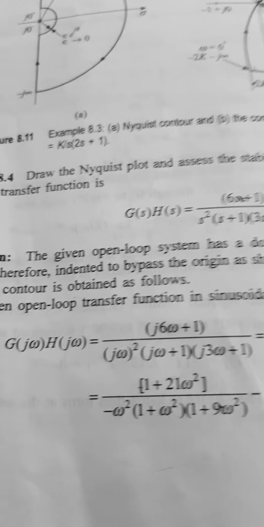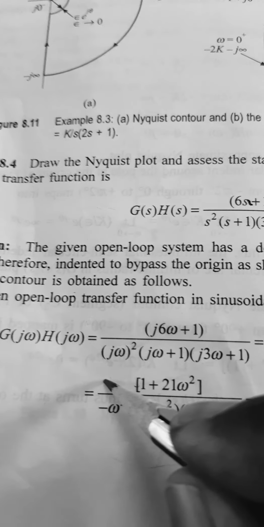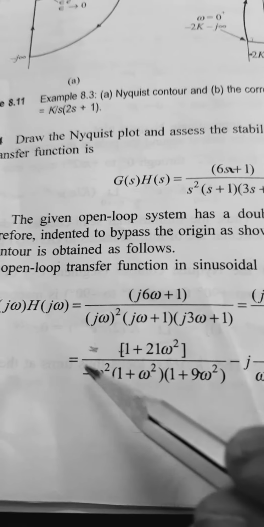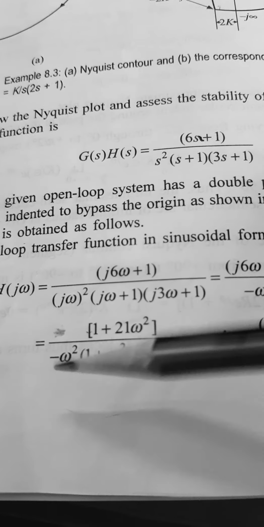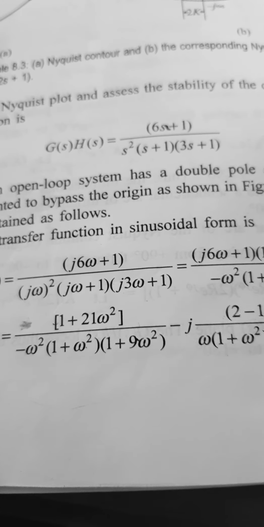So here, as you can see, there is an omega. That omega you can keep it here. Okay, there is a minus. That minus you can keep it here. So instead of keeping the minus down, you can keep the minus above.